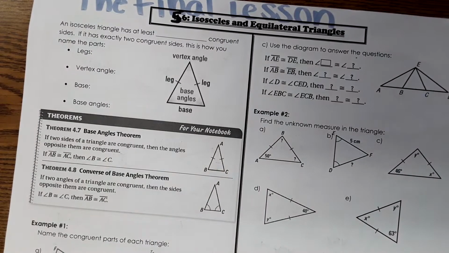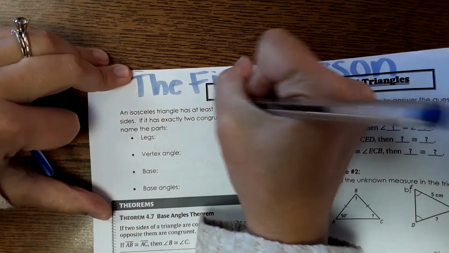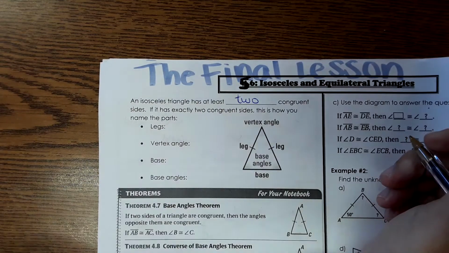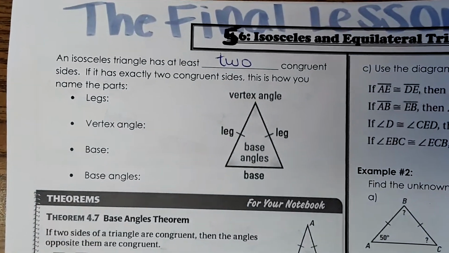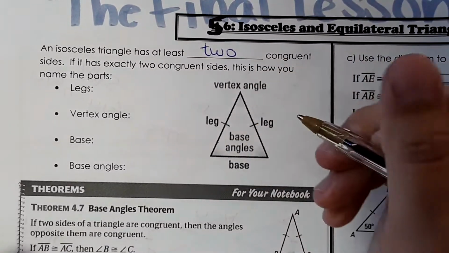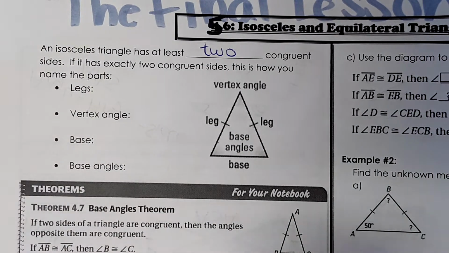Isosceles triangles. So an isosceles triangle has at least two congruent sides. So just write down two congruent sides. It has exactly two congruent sides. This is how you name the parts. So we're going to look at just the vocabulary of it all. Sometimes they'll show you a picture of an isosceles triangle. Sometimes they'll just describe it. So it's important that you know the vocabulary as well.